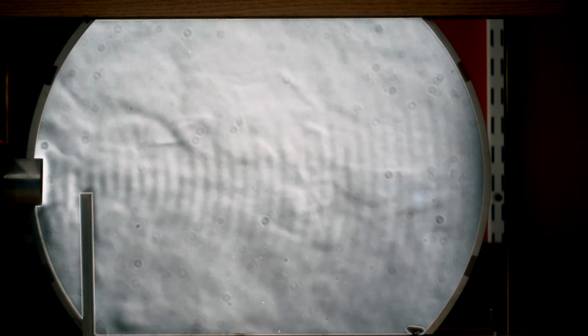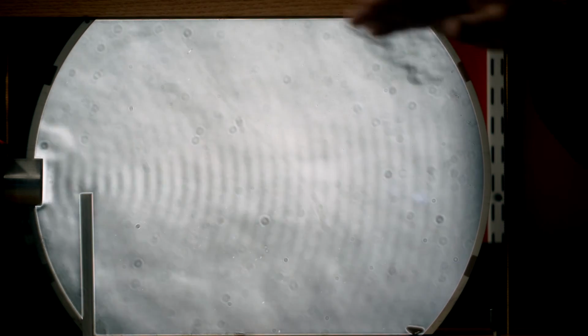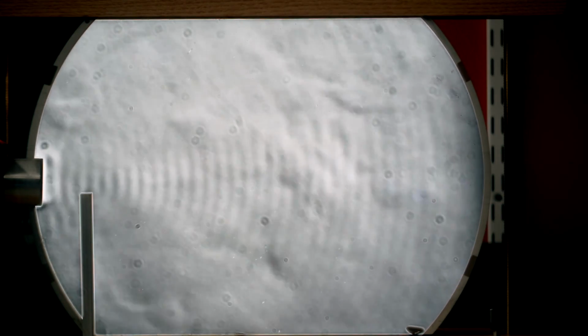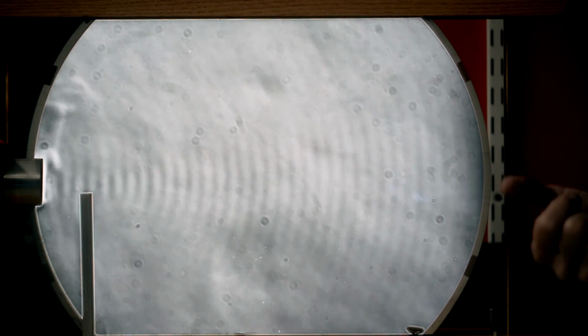And if I set this reflector down, you will see that the waves also bend around this barrier. They bend around and actually go into the shadow of the barrier, and this is what we call edge diffraction.